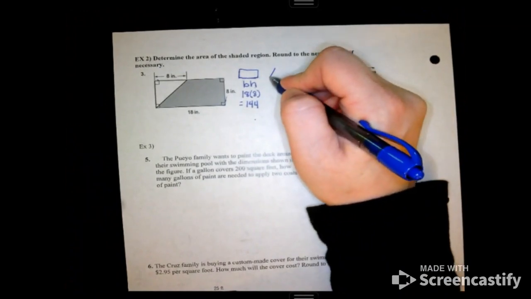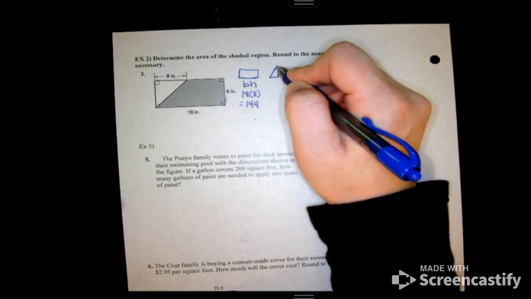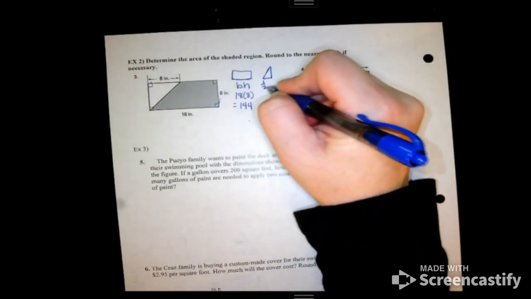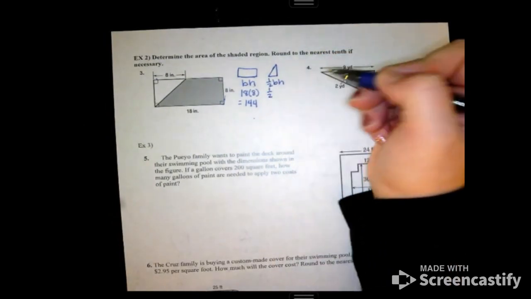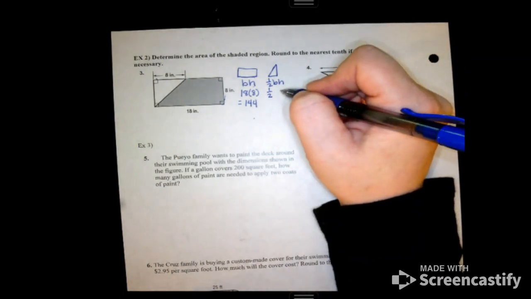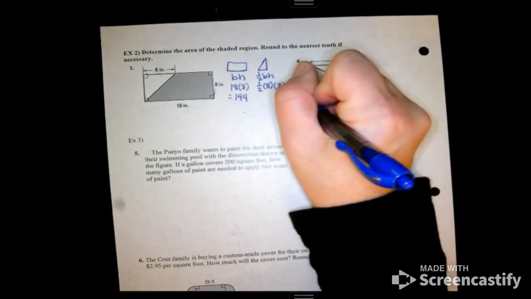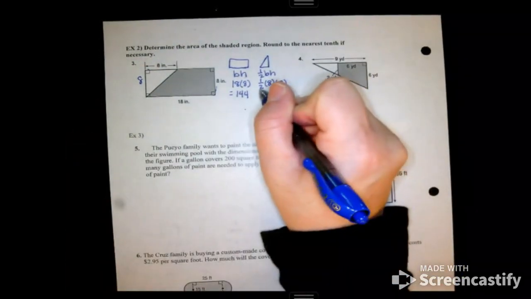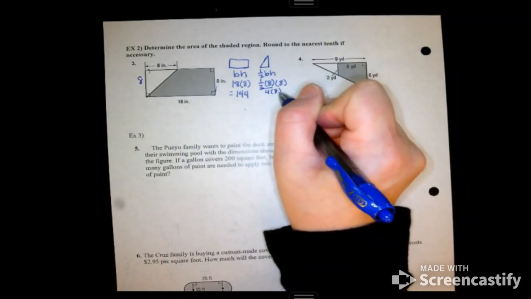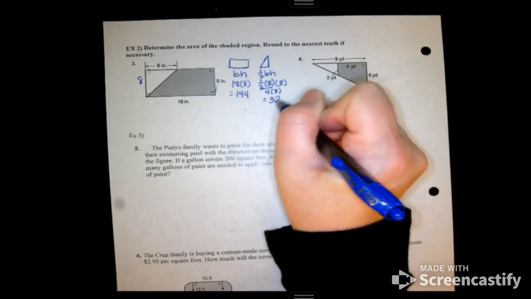Okay. So then what other shape did it make out of my rectangle over there? A triangle. What is the formula for the area of a triangle? Okay, so I have 1/2. What's my base? 8. What's my height? 8. Because this is still 8, right? So I can do half of 8, which is 4. 8 times 4 is 32.